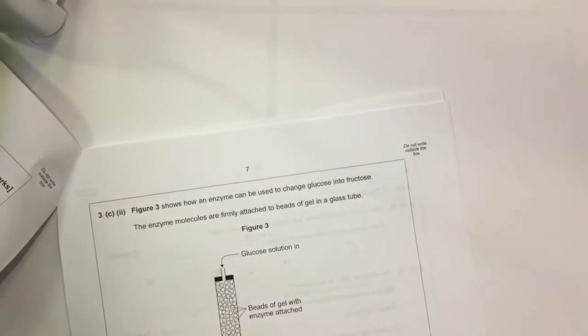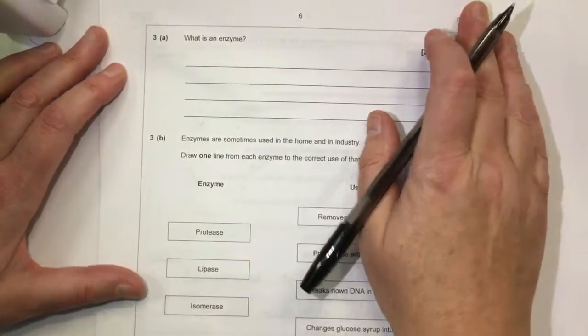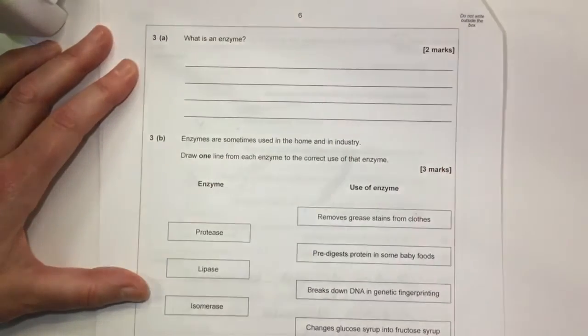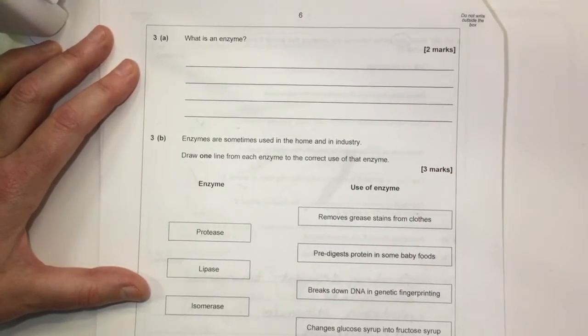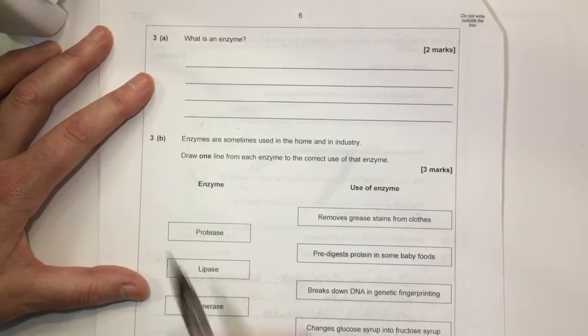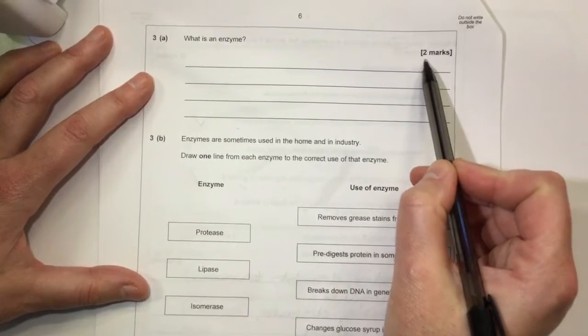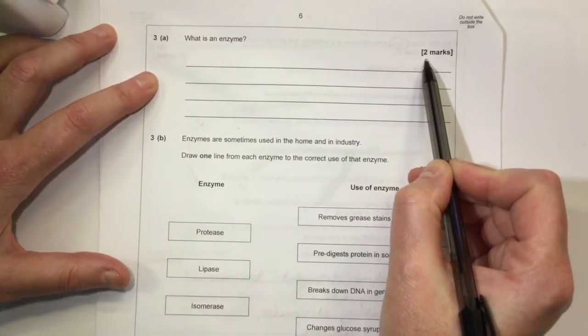Question 3. So we know now we're on a new part of the syllabus. We've moved off from that last question. There's no intro to this question. You will get some questions that are like that. There's no information at the top. It just goes straight in with what is an enzyme. And it's 2 marks for this, so you need 2 points.